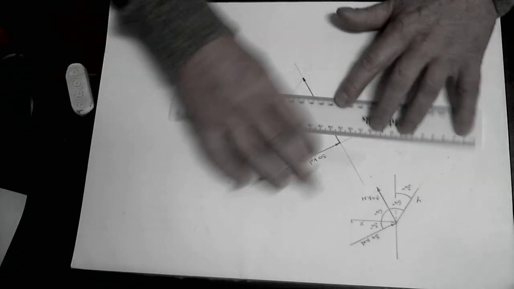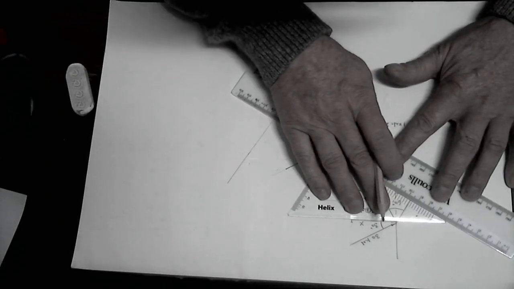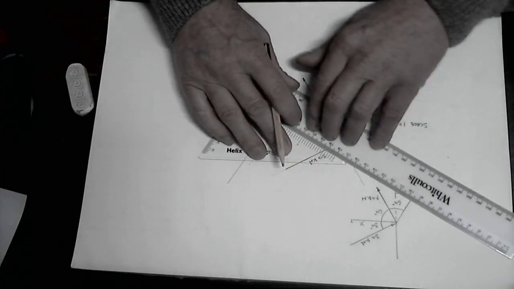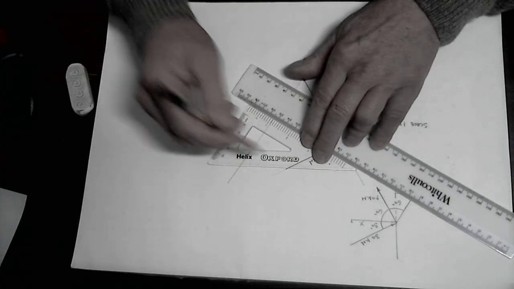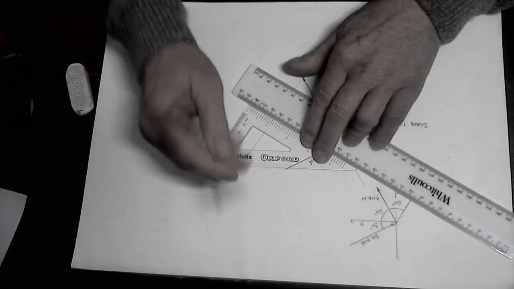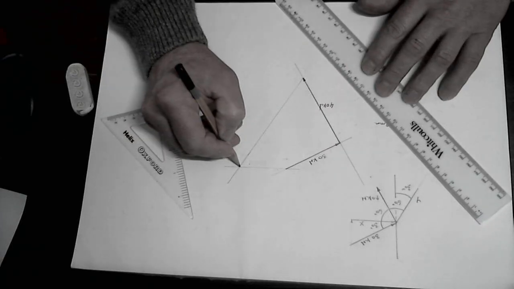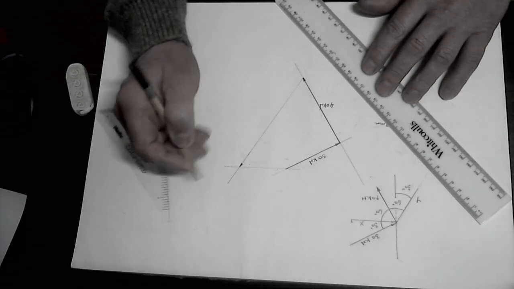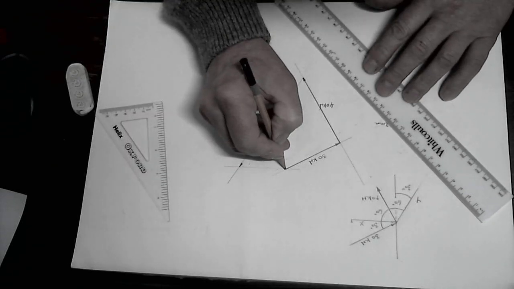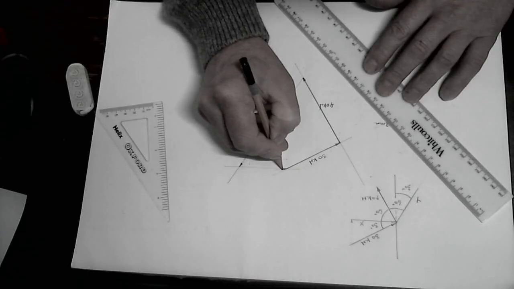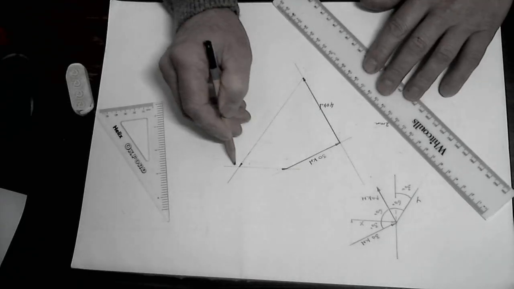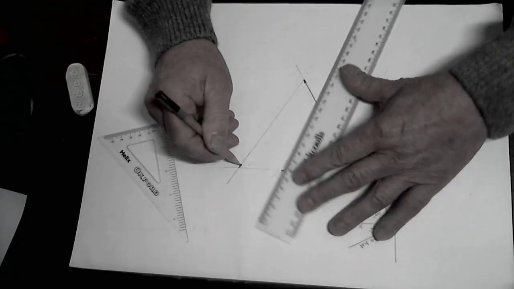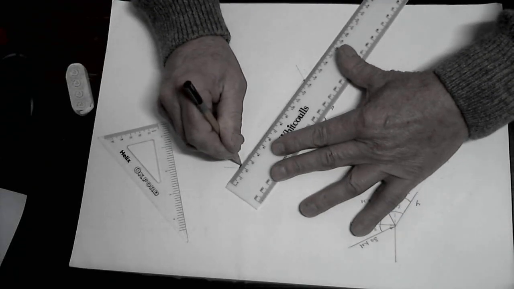And now this one here is horizontal. Okay, so those are our two unknown forces. We now know their magnitude and their direction, because to be in equilibrium, the vectors are going to follow each other. And I'll just tuck that in just so that it's clear.